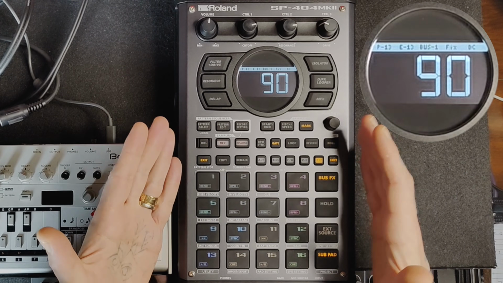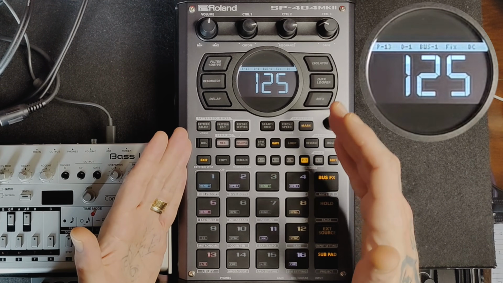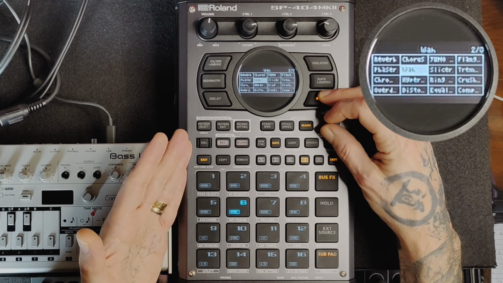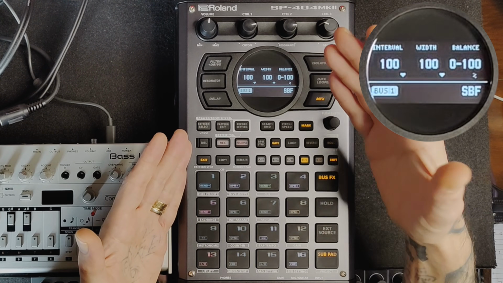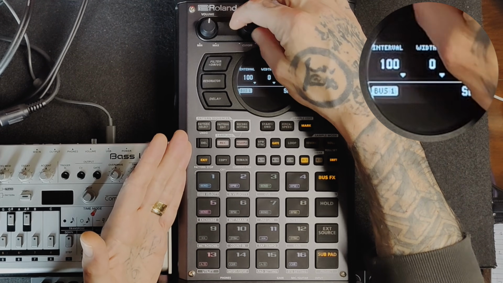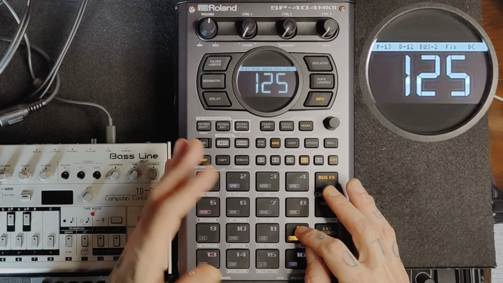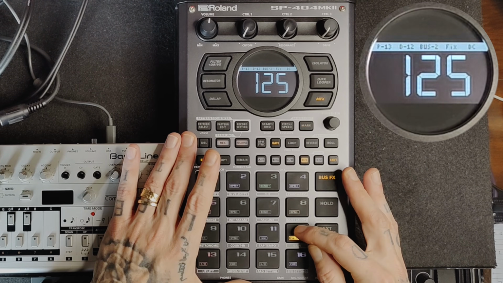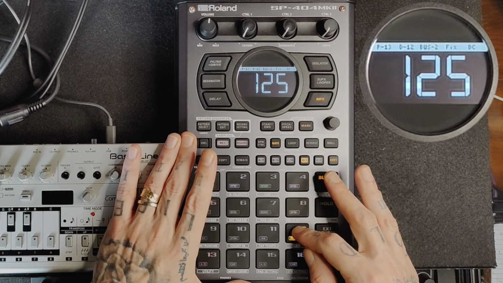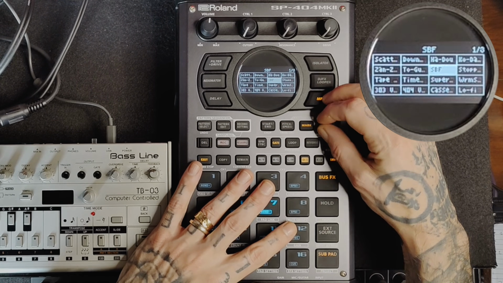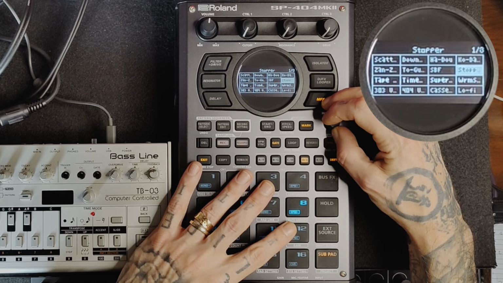The second technique I want to show you involves the SBF, which is a sideband filter, and this causes a lot of artifacts. Let's pick this hat loop on bass 2, so let's switch on bass 2.